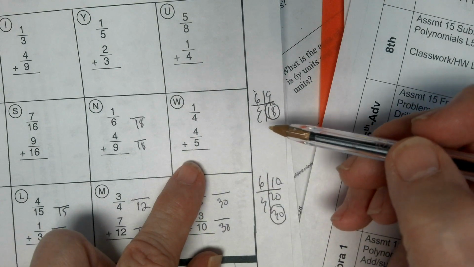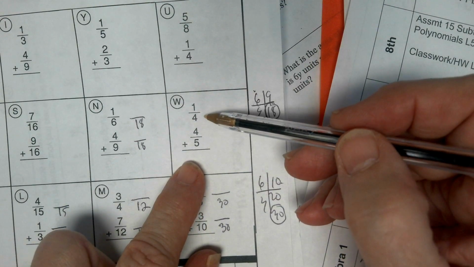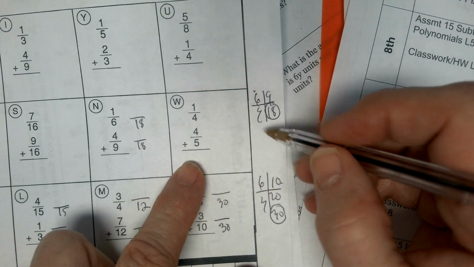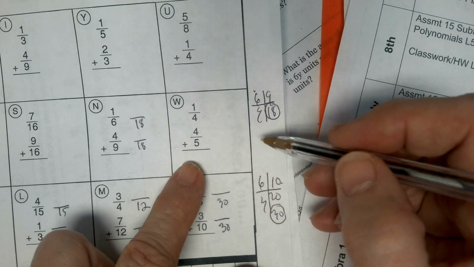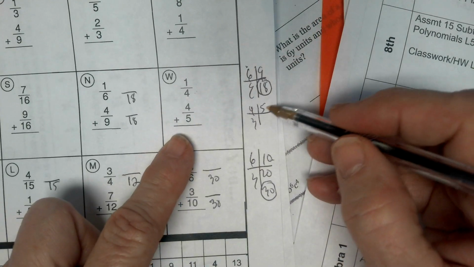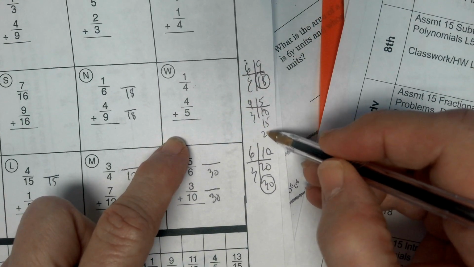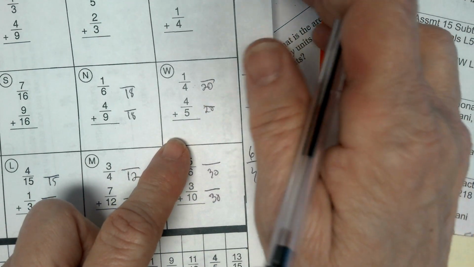Who thinks they know what the common denominator is for this one? 15. No. Does 4 go into 15? 20. I was thinking of 4 times 5 times 3. But where do you get the 3 from, sweetie? 4 doesn't go in 5, 10, 15, 4 doesn't go in 20. Okay. All right, let's stay focused.